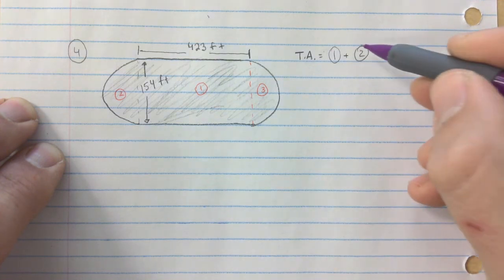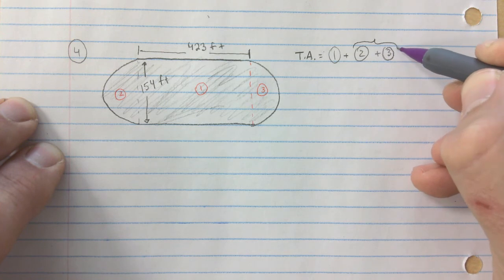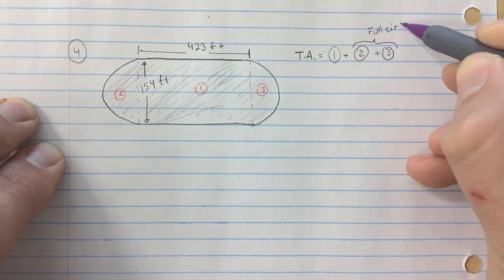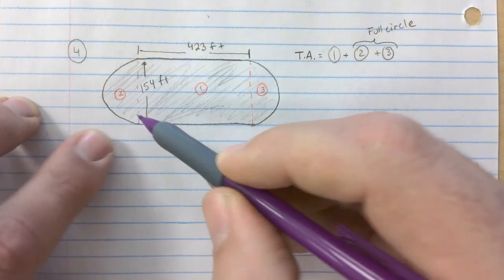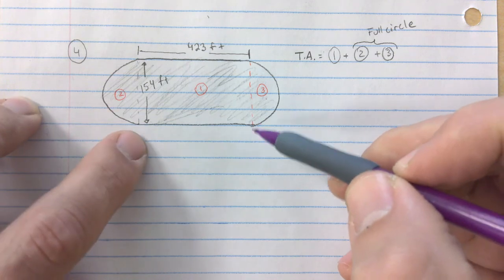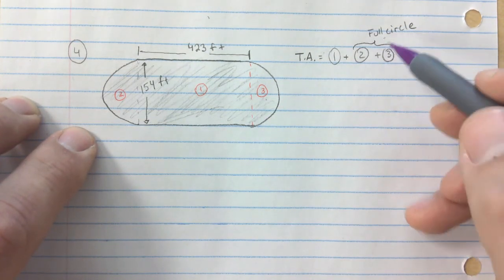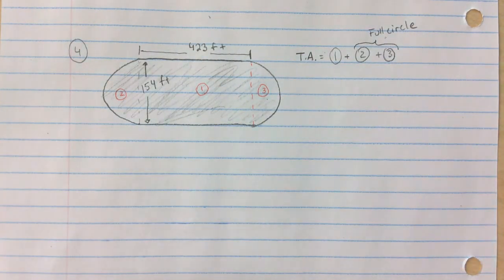But notice that 2 and 3 is just a full circle. Right? The idea is that you have half here and half there. So you got kind of split in half and you put a rectangle in between. So we're just going to assume that this is basically a rectangle and a circle combined.